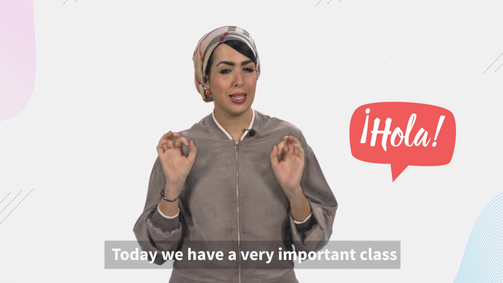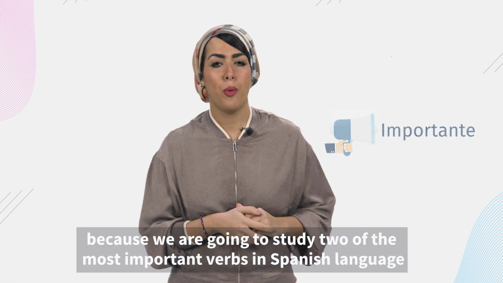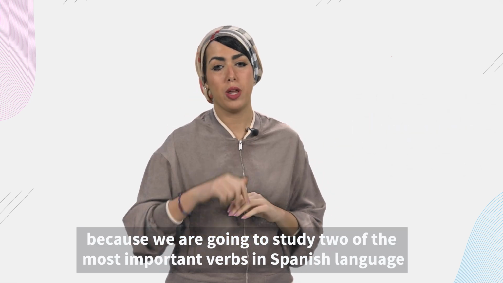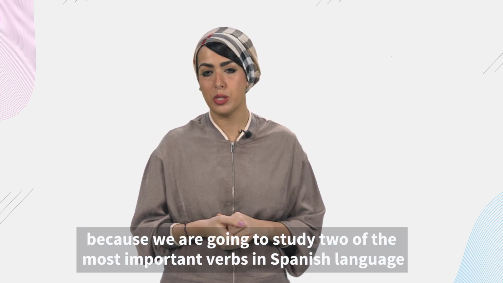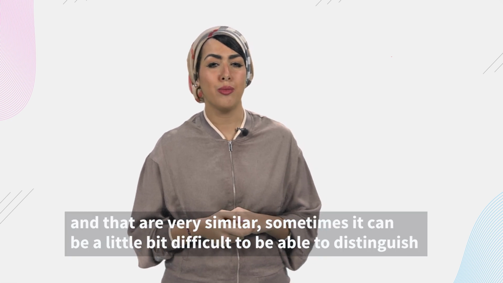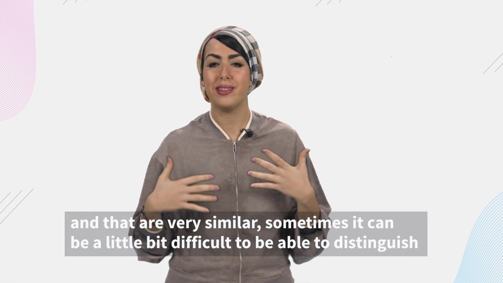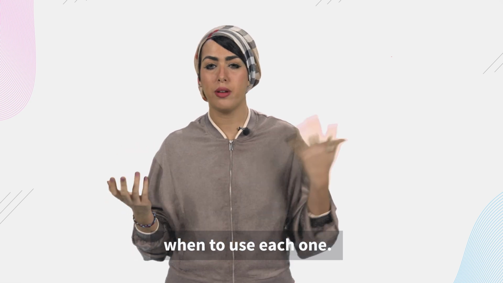Hoy tenemos una clase muy importante porque vamos a estudiar dos verbos muy importantes en la lengua española y que se parecen mucho y a veces es difícil poder distinguirlos, cuándo usar cada uno.